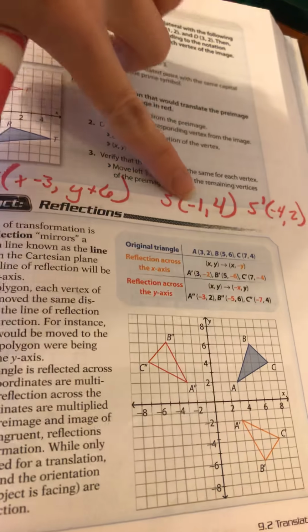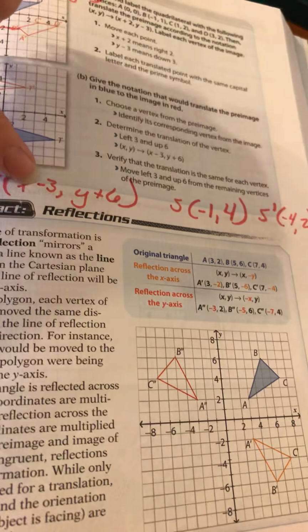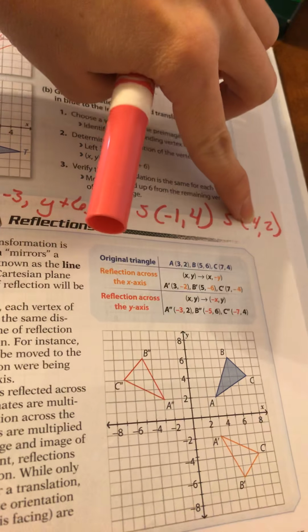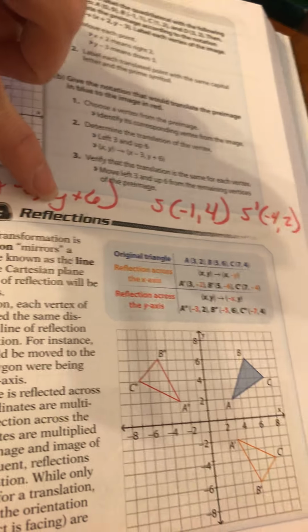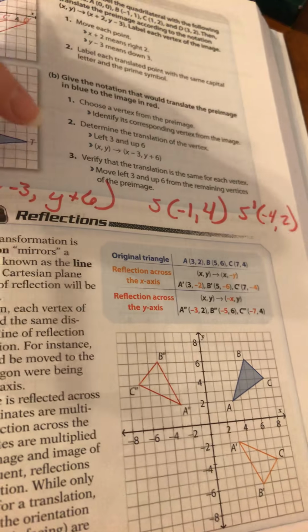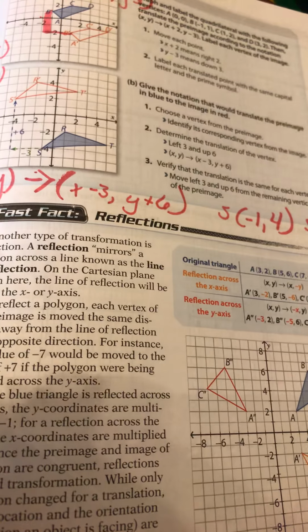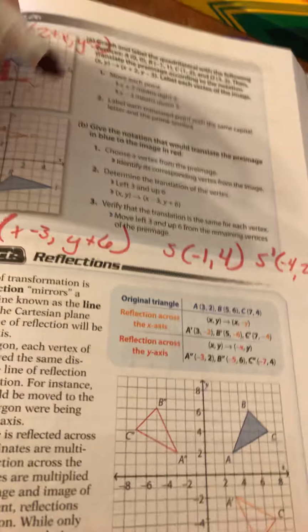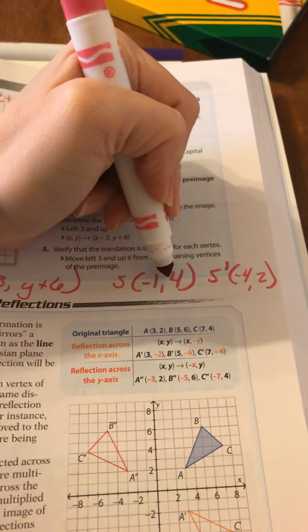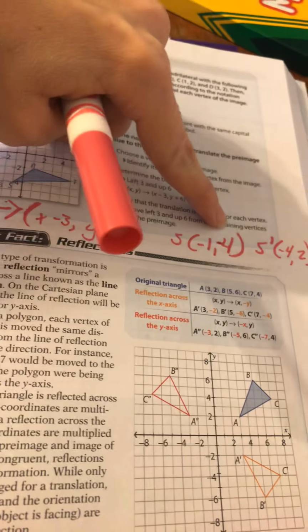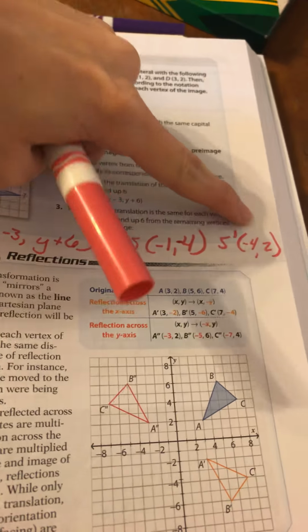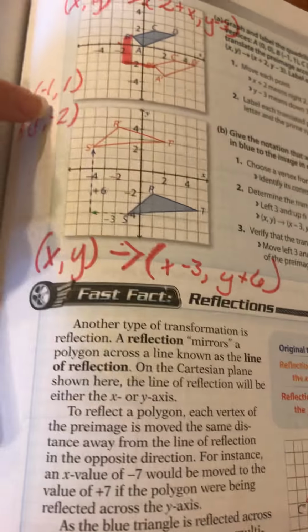And if we check, -1 take away 3 equals a -4. Oh, this was a -4. Then -4 plus 6 equals +2.